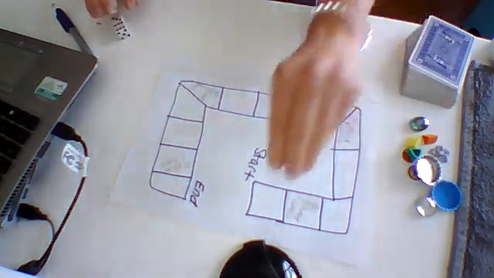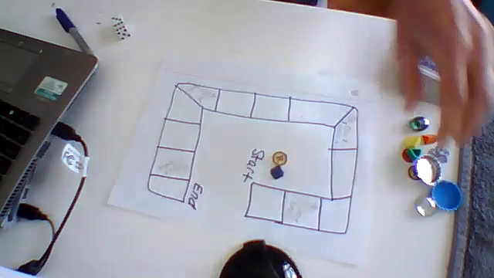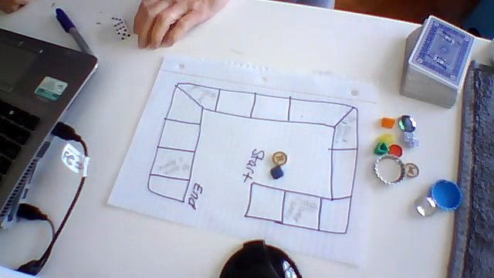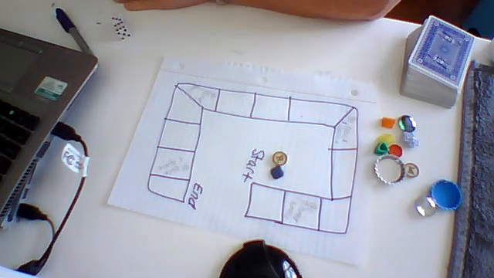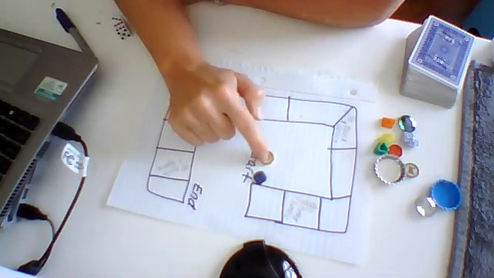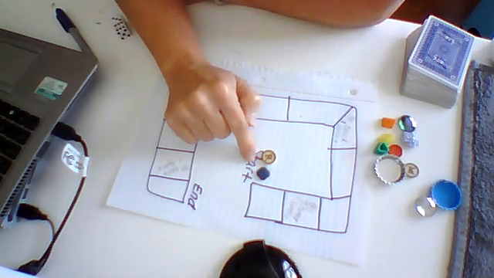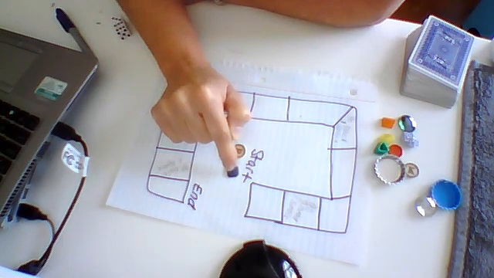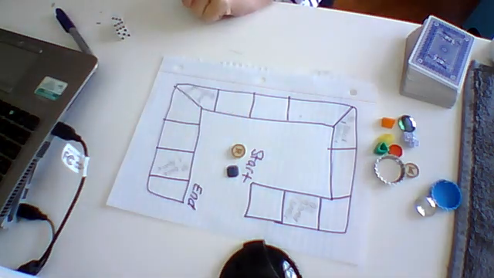To use men for our game, just take a look at things that you have at home. Lego pieces would work really well because they're different sizes and shapes and colors. So player 1 for my game is going to be at the start, and that's R. Player 2 is button. And this is how we're going to play.